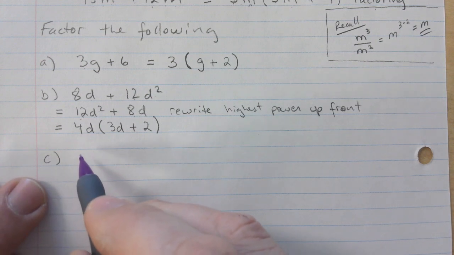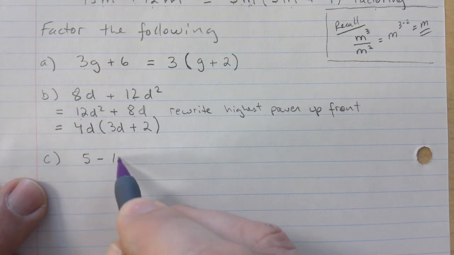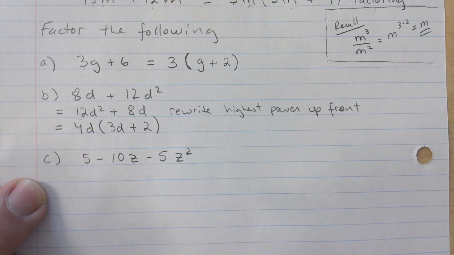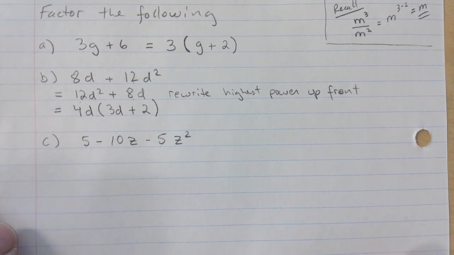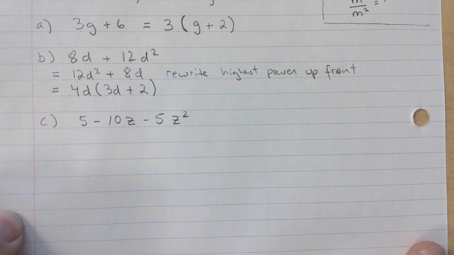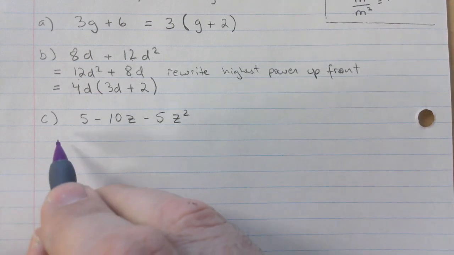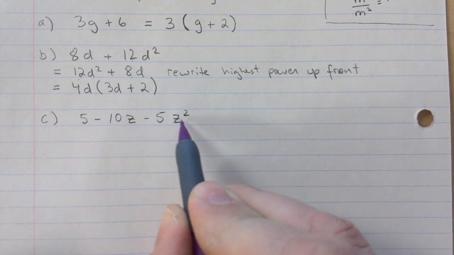C. 5 minus 10z minus 5z squared. Okay, you notice that we have our z squared at the end here.